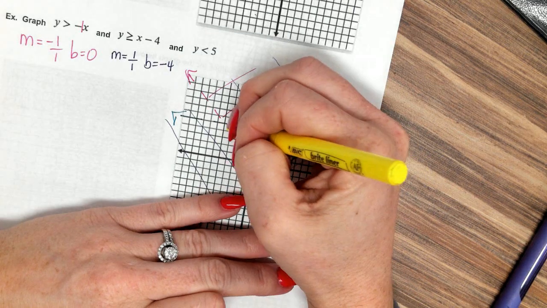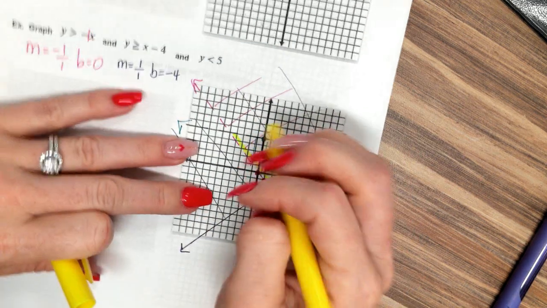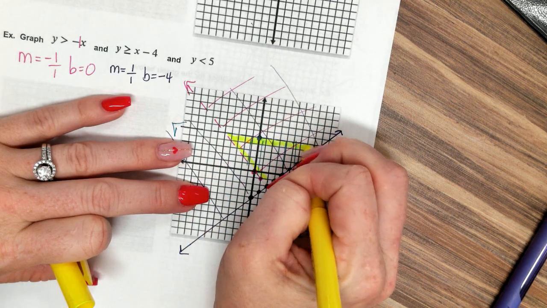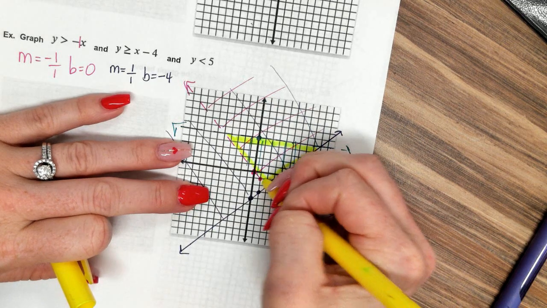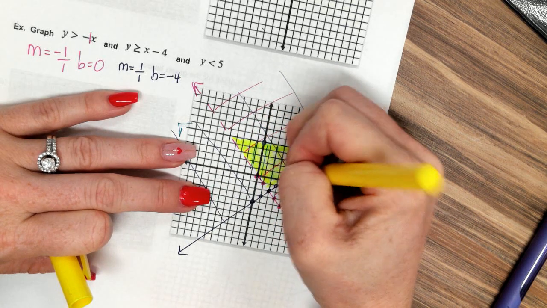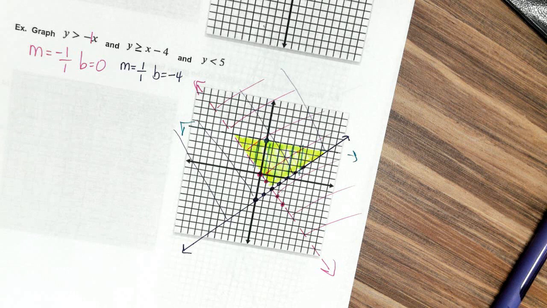So you see where they all three meet? In this little triangle area. Most of the time when there are 3 inequalities, the solution makes like a little triangle. Most of the time.